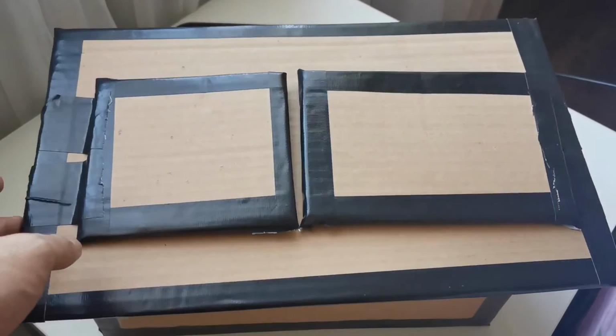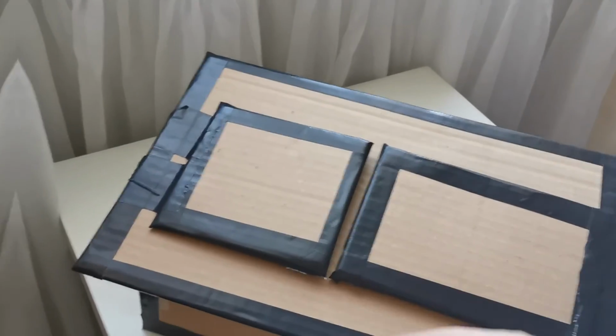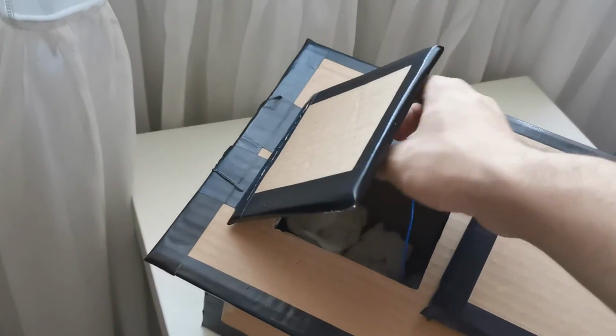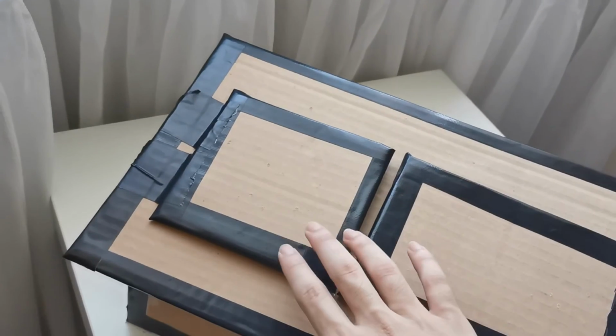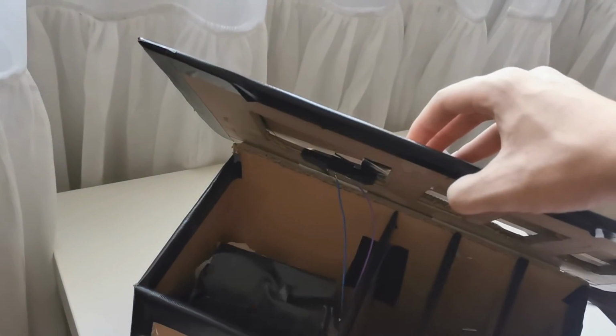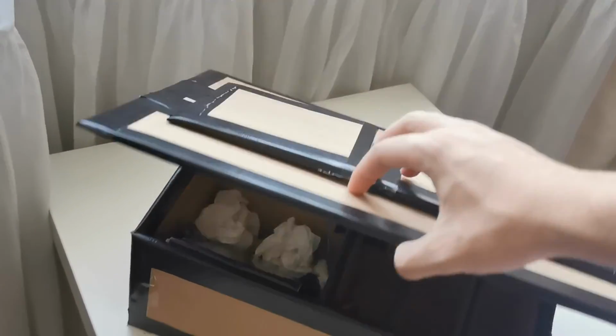Let's see the simulation. When we throw the garbage, the door will be closed, and it triggers the button to trigger the compressor to be rotated.